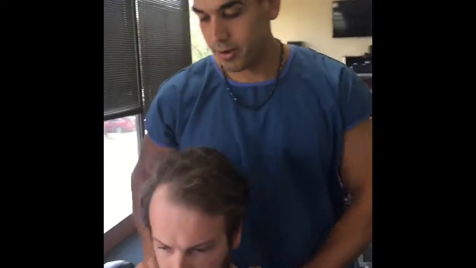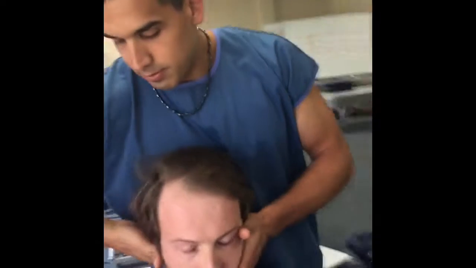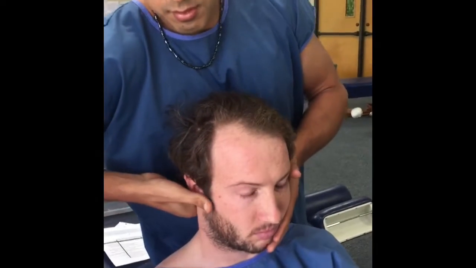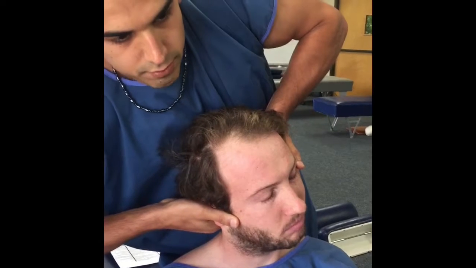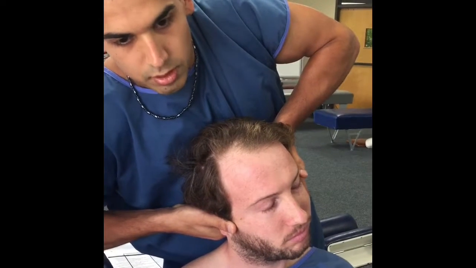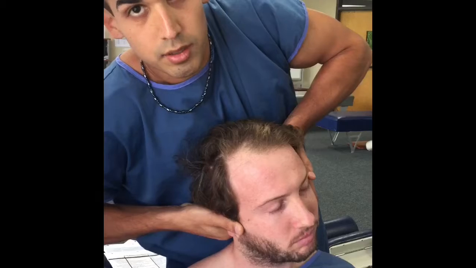So continuing back. And then line of drive would be lateral medial, P to A, counterclockwise.